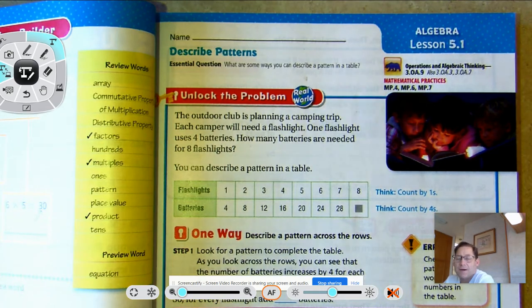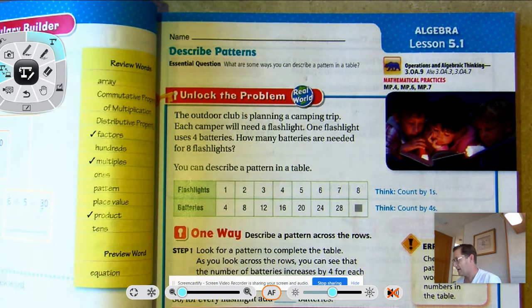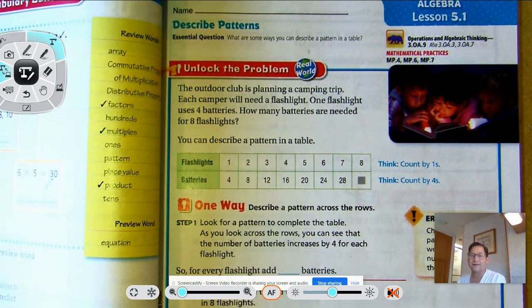Hello, everybody. All right, so today we're going to begin our study of Chapter 5 in our third grade textbook. Our first lesson is Lesson 5.1, Describe Patterns. And our essential question is, what are some ways you can describe a pattern in a table? Okay, so we're on page 189.